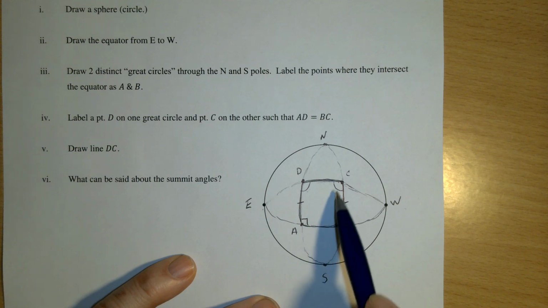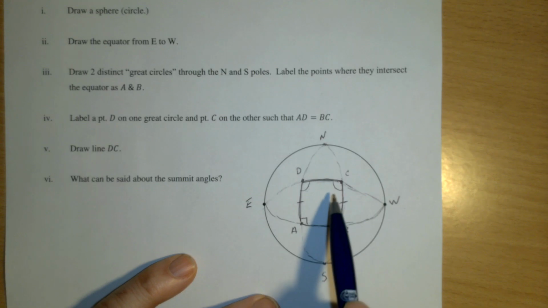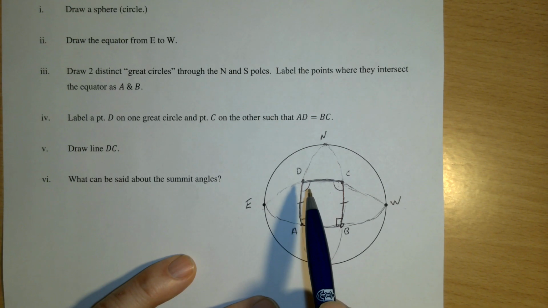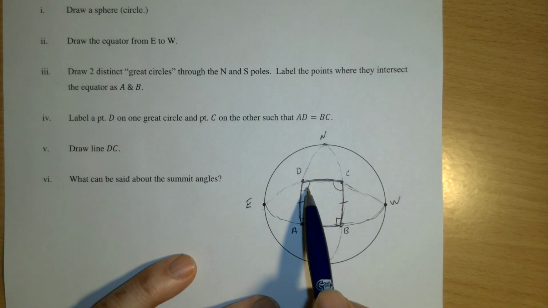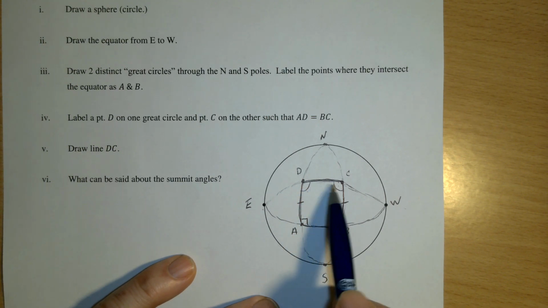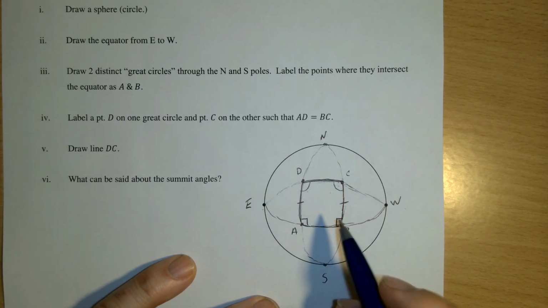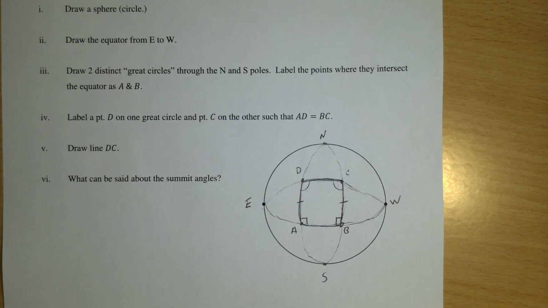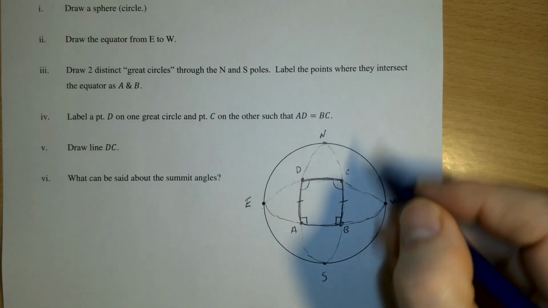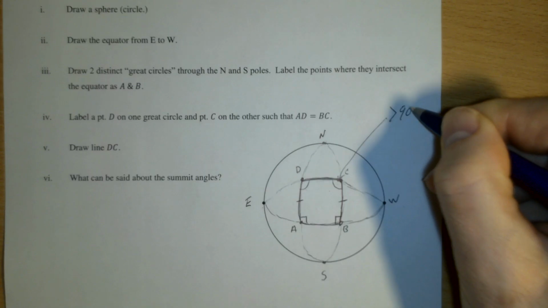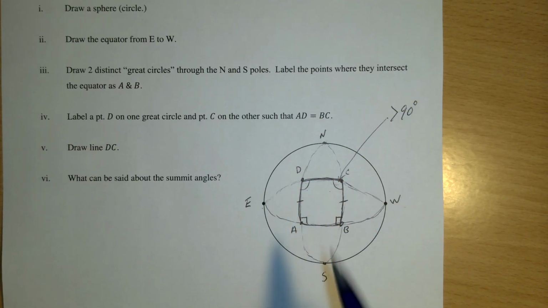Now, it is possible to draw, not this one, but there is one Saccheri quadrilateral where these would be right angles. And that would just be considered a rectangle. But by the way we drew this one, that's not the case. So just interesting that those angles are greater than 90 degrees each, this one and this one, the summits.